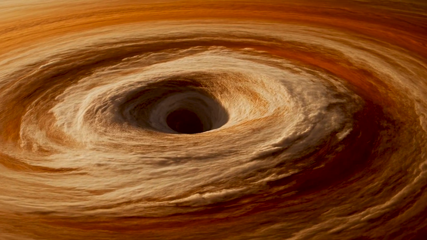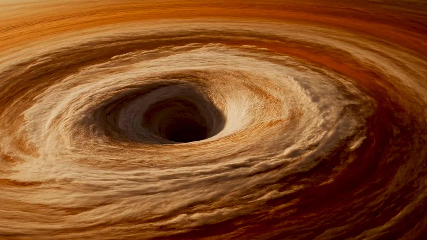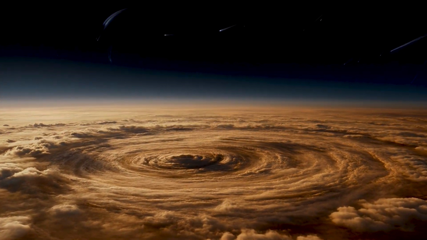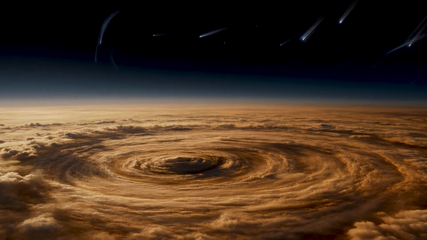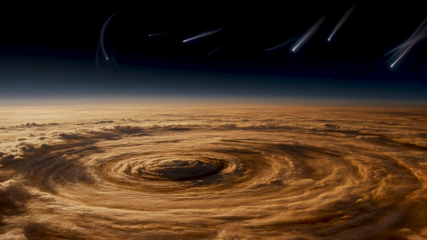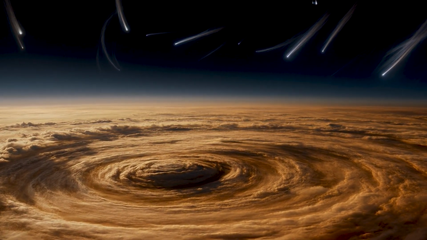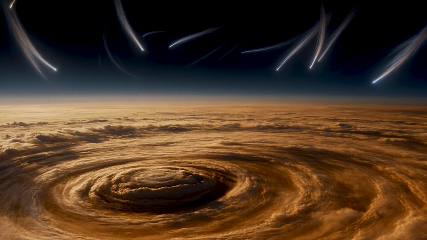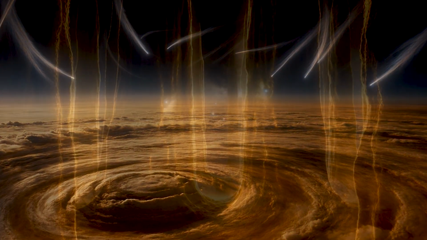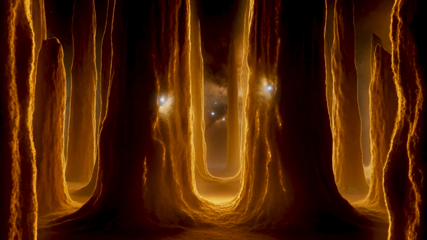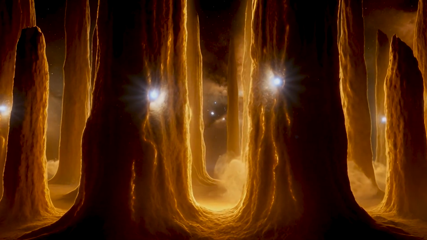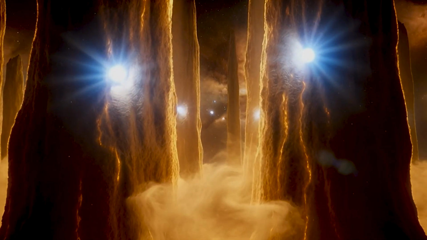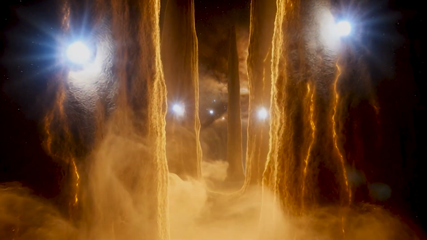Hayabusa 2 launched in December 2014, arrived at Ryugu in June 2018, spent about 18 months studying the asteroid in detail and collecting samples, then departed in November 2019 and released a sample return capsule that landed in the South Australian desert in December 2020. The capsule contained about 5.4 grams of material from Ryugu's surface, small by human standards, but scientifically enormous.